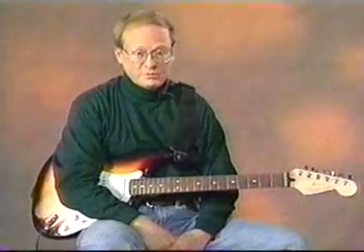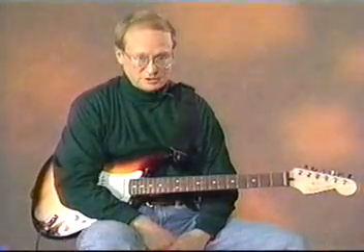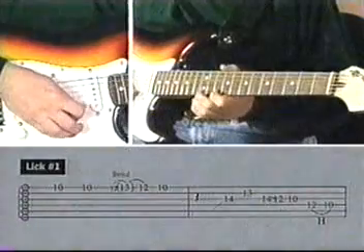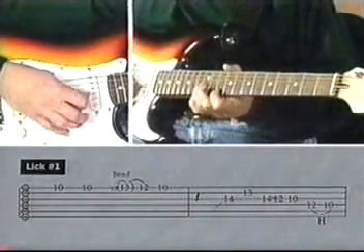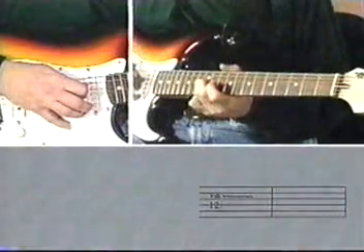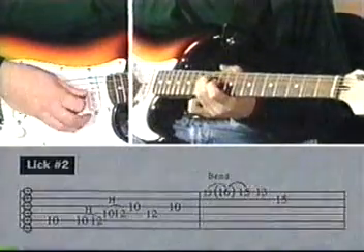Key of D solo number 3. We have the 3 basic melodic phrases. Here's how they go. Lick number 1. Lick number 2.